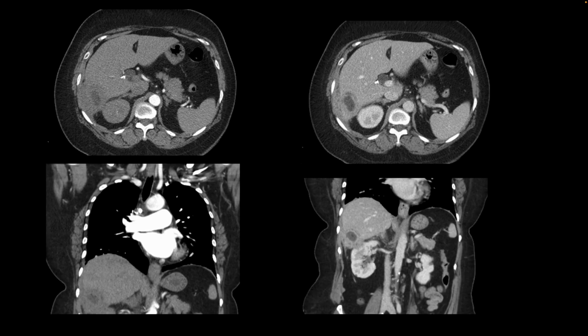This is our next patient. They were found to have this focus in the liver on their CT-PE study, and a CT abdomen and pelvis was performed for further evaluation. And we see here there is hypodensity with peripheral thick wall enhancement consistent with abscess formation.